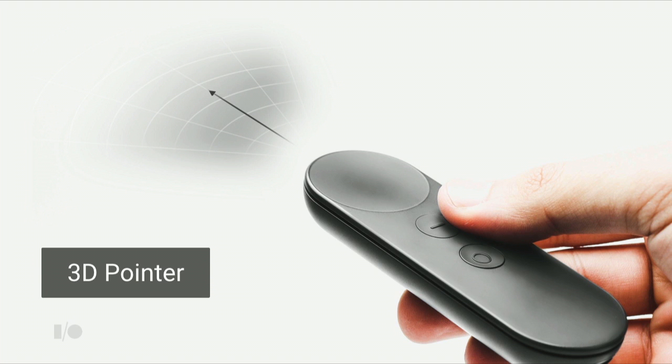However, the most important and foundational aspect of the controller is its ability to directly point in 3D space around you. We use a highly calibrated 9-axis IMU that combines and fuses data from an accelerometer, gyroscope, and magnetometer to output an absolute rotation value in VR space.